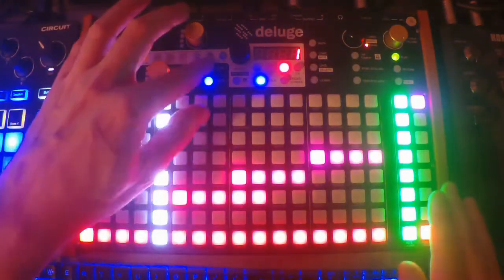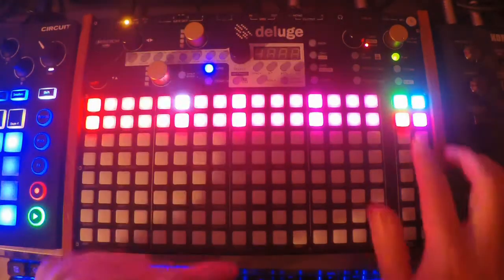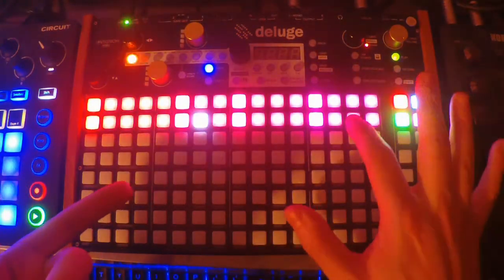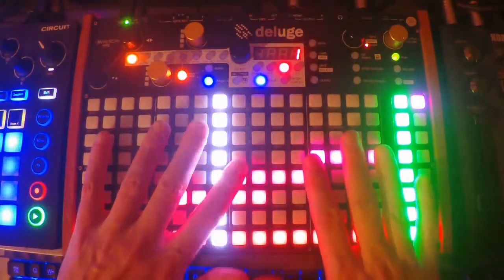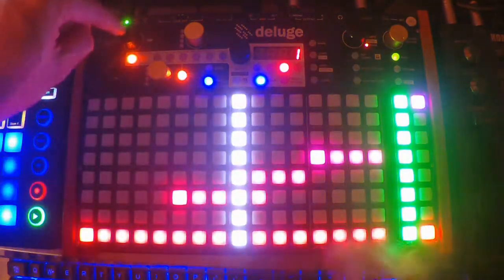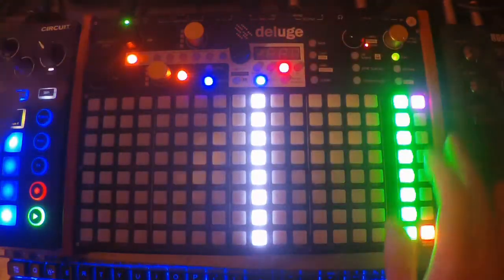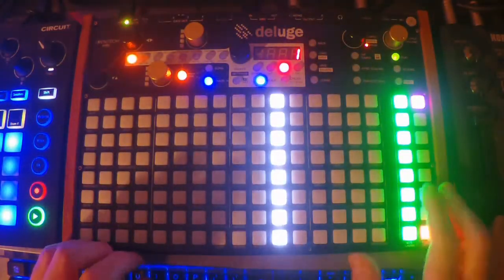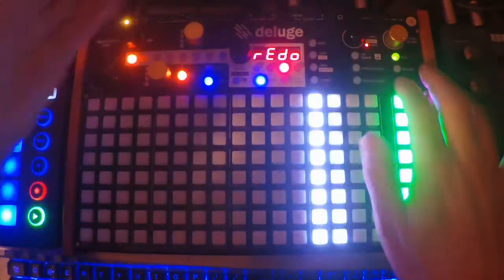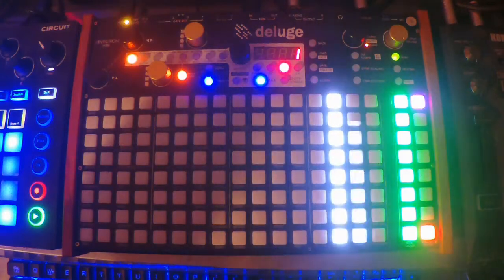To clear a pattern, let's say we like this pattern and we want to make a new track, and yet the notes are still here. All you have to do is hold down the horizontal knob and press back. What that does is it clears the pattern. We can also undo it by pressing back and redoing to clear it again.